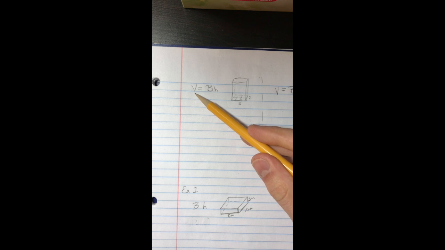So, one thing that I want to remind you for this volume of prisms and cylinders is that we will be working with this equation. Volume equals base times height. We'll be using that both for the prism and the cylinder. So please follow along with volume equals base times height.